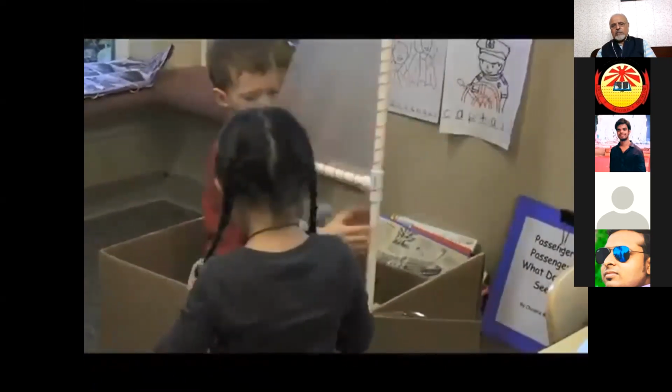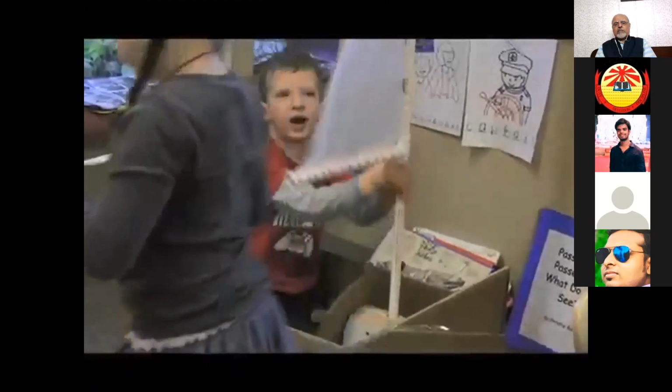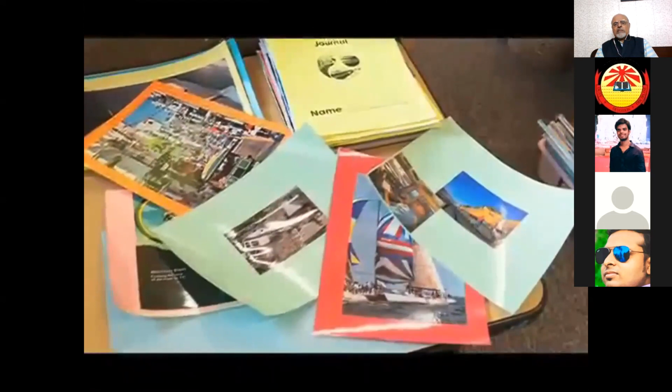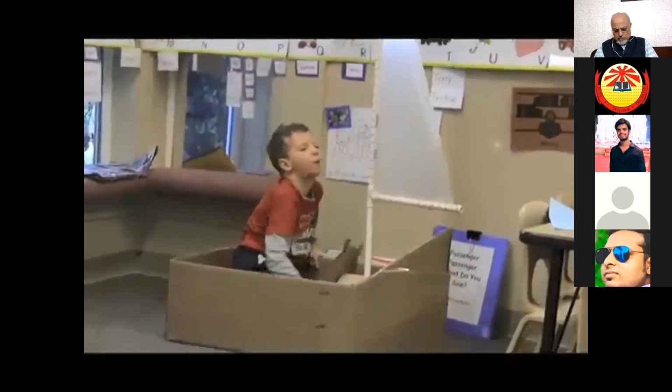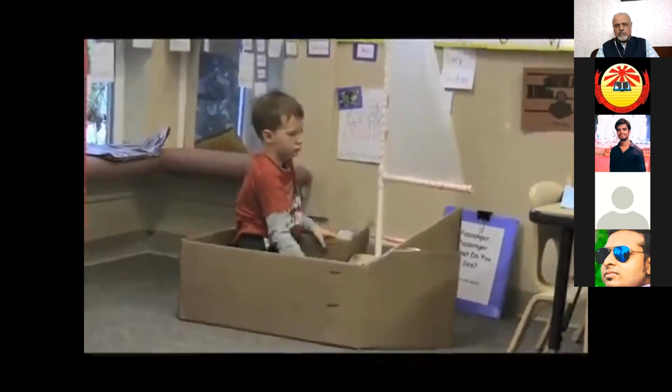What kind of boat is this one here? Sailboat. Remember we talked about fun boats and work boats? Okay, this is a sailboat. Would that be a fun boat or a working boat? It's a fun boat.